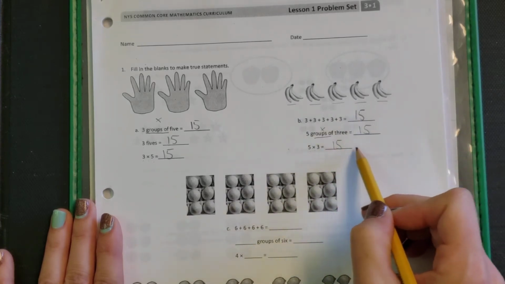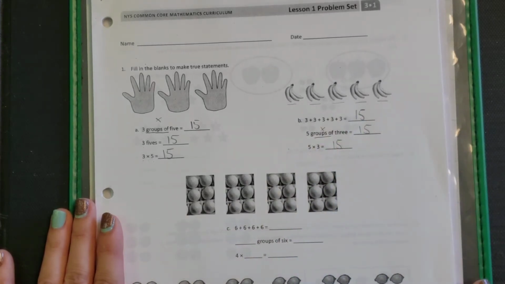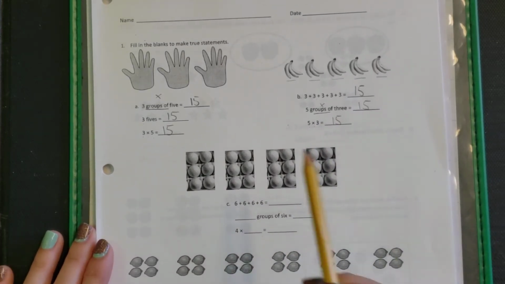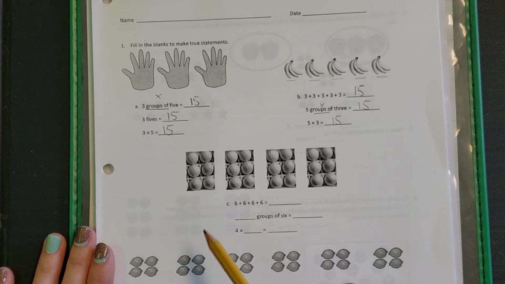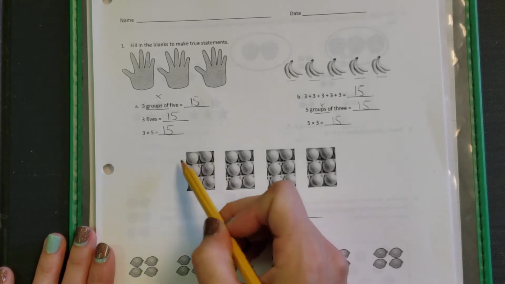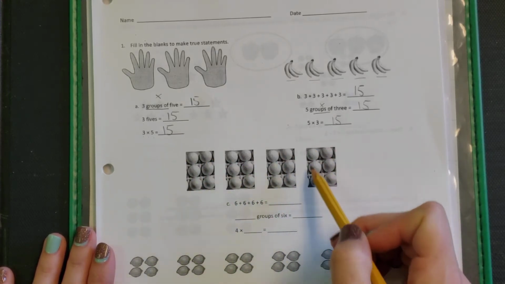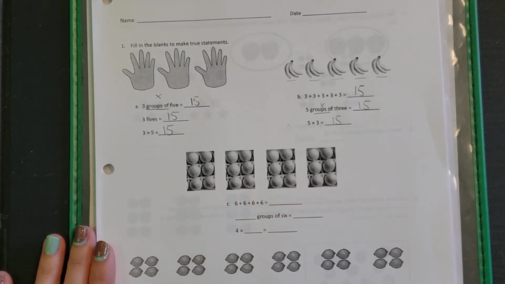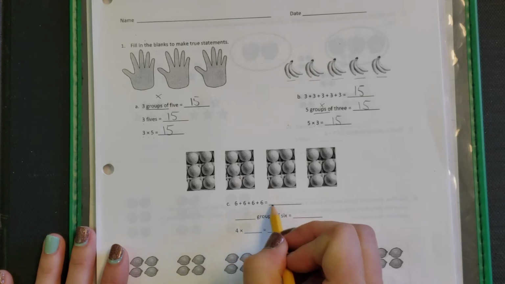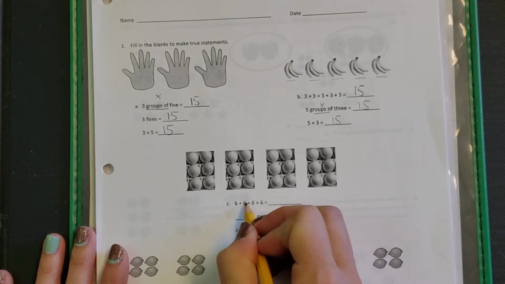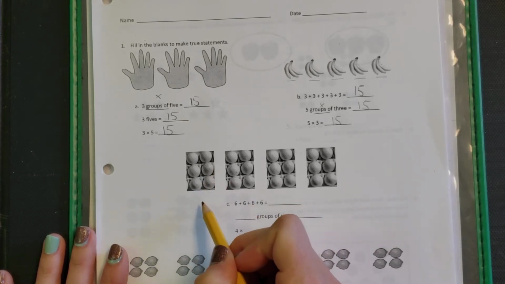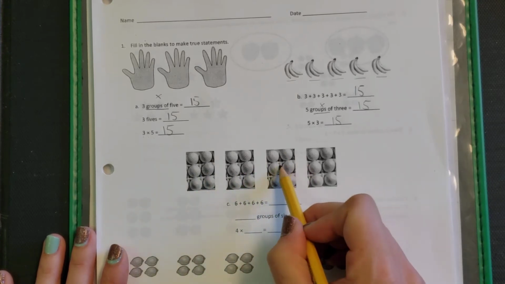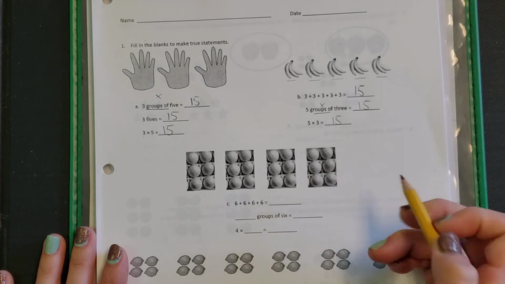Notice how the answer is the same on all 3 blanks. That's what we're looking for here. These are just different ways of writing the same information. And part C, I think these are eggs. Looks like cartons of eggs. There are 6 in each group. Okay, so we have 1, 2, 3, 4 groups of 6. And they wrote it first as repeated addition. So 6 plus 6 plus 6 plus 6. We're going to count by 6s. Are you ready? 6, 12, 18, 24.